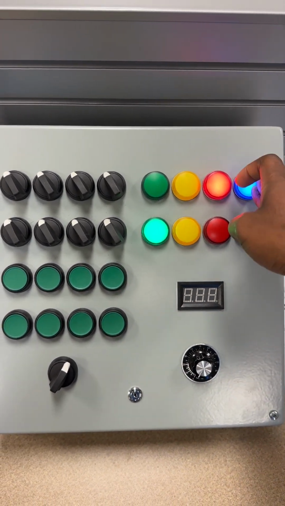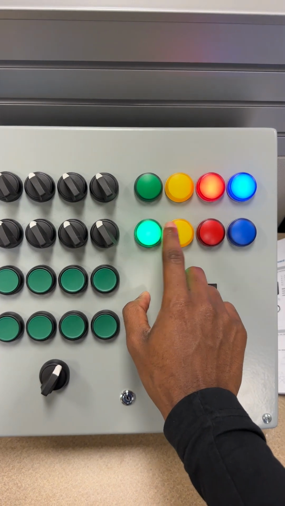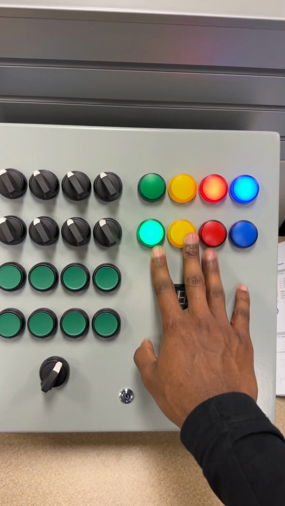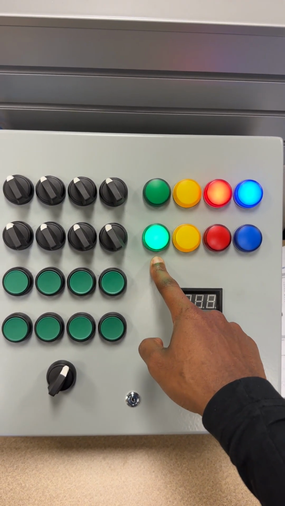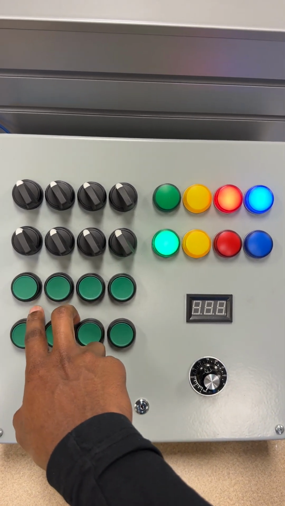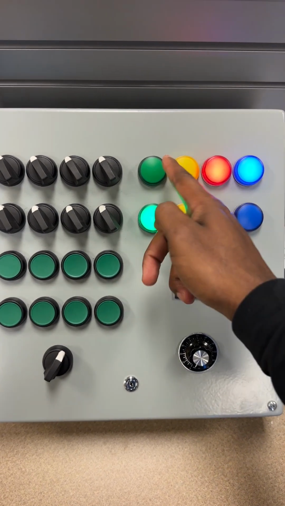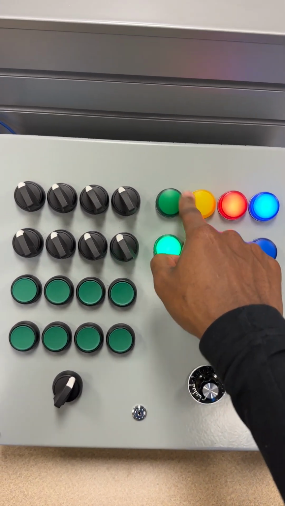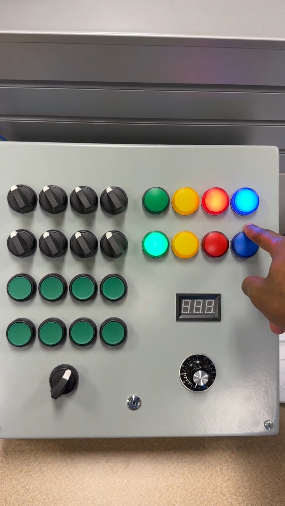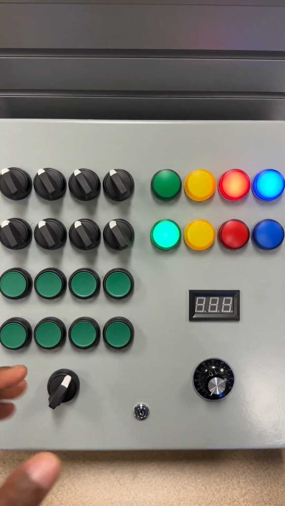lanes. So we got here the green, yellow, and red for the main traffic light, and you can see it's green for most of the time unless we press the sensors. Then we have the pedestrians stop, pedestrians go, and then we have the red, yellow, and green for the traffic 2. So now let's say we have pedestrians.